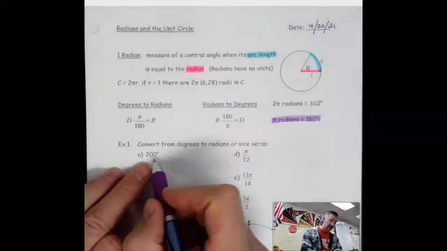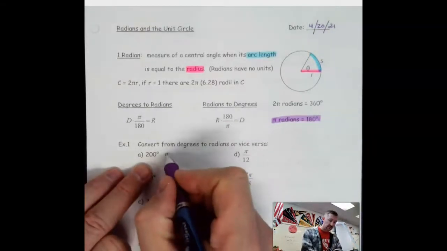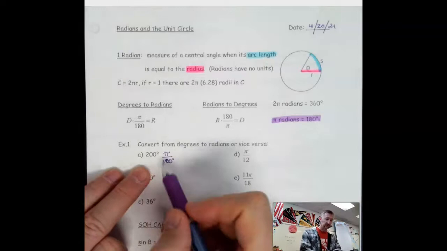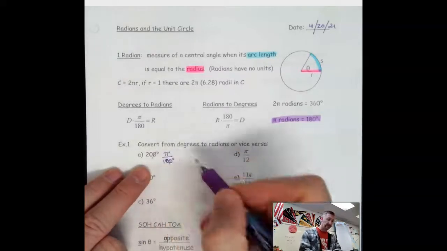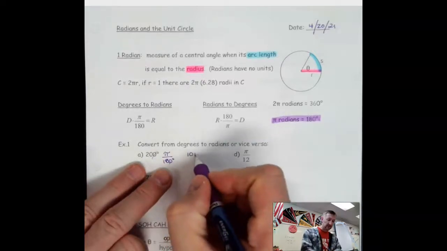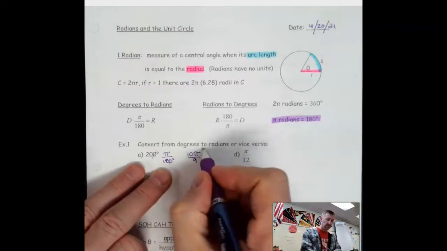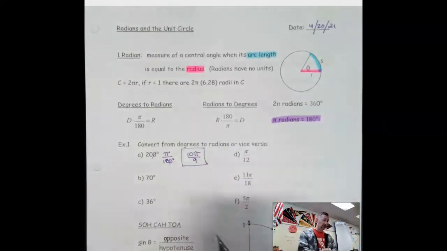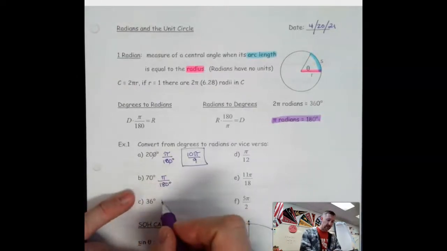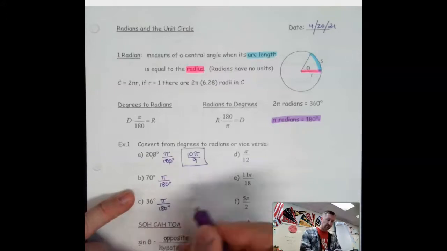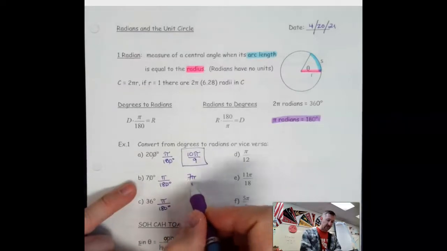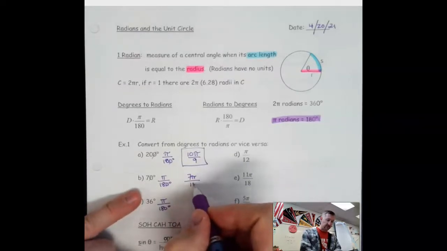So here we have 200 degrees. We're going to multiply that by pi over 180 degrees, technically, so the degrees cancel out. And we can reduce that, divide by 10, and then divide by 2. So that would be 10 pi over 9. We're just going to do the same thing on both of these. We're going to multiply by pi over 180. So here that one is just 7 pi over 18.